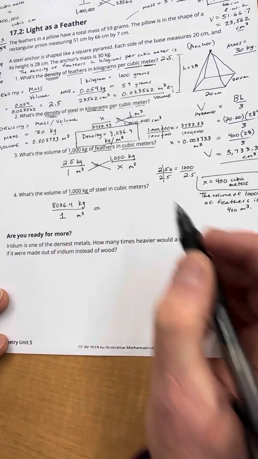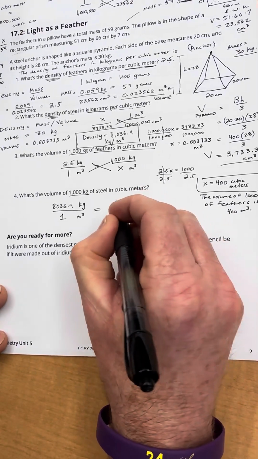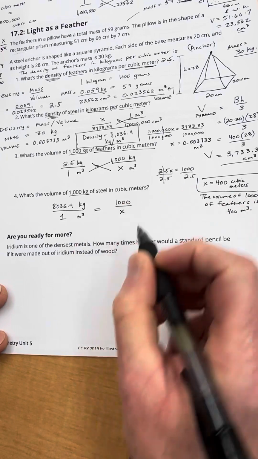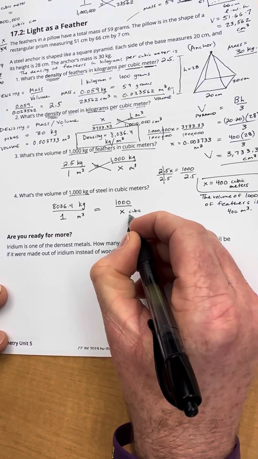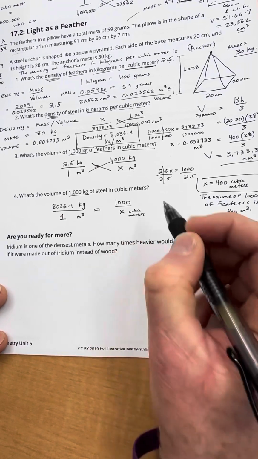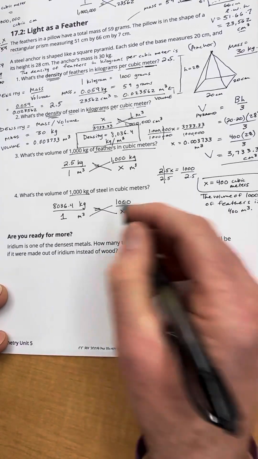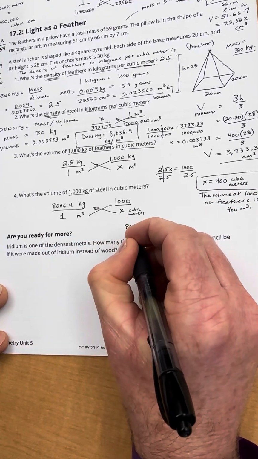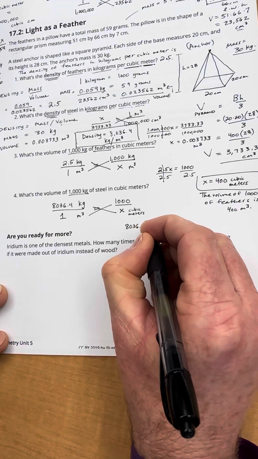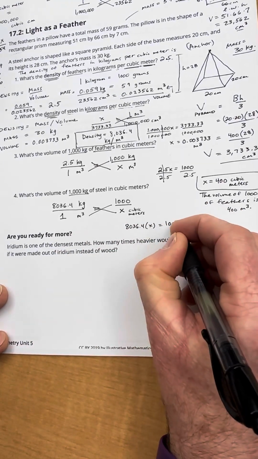So we're gonna say 1,000 over x. And this is cubic meters. Cross multiply. 8036.4 times x equals 1,000 times 1 is 1,000.